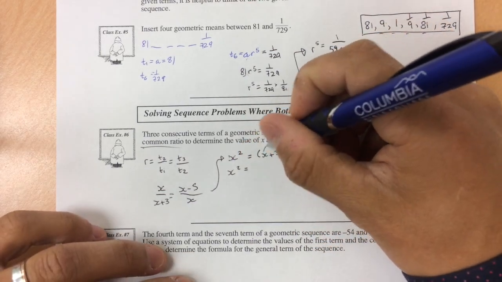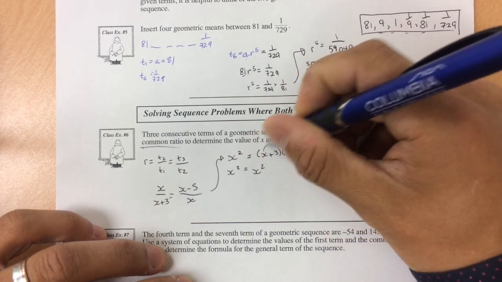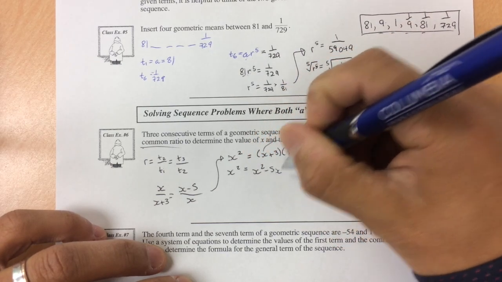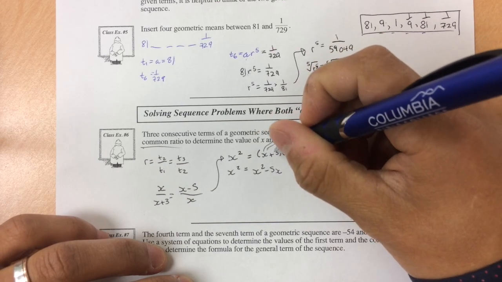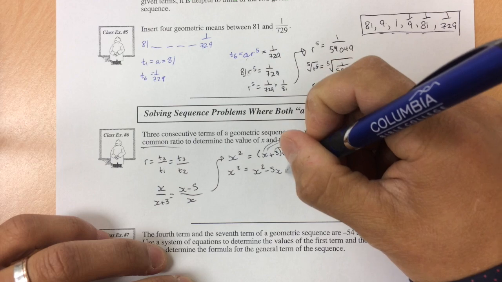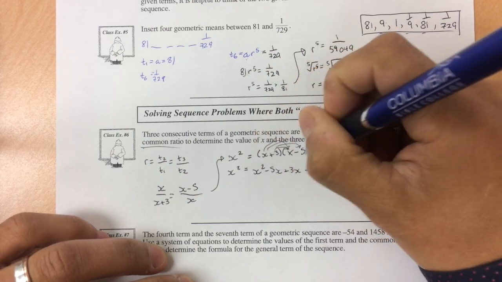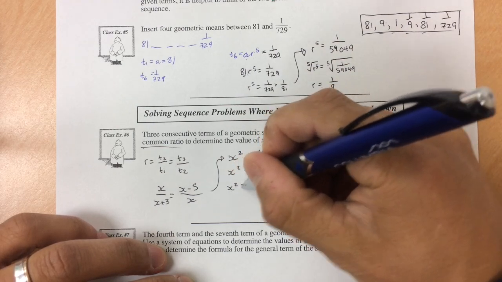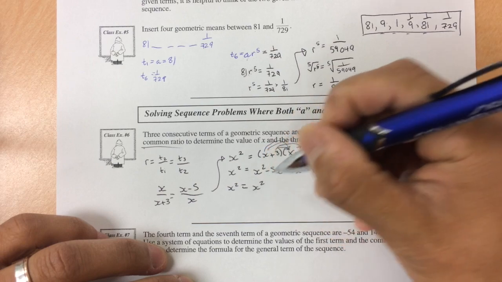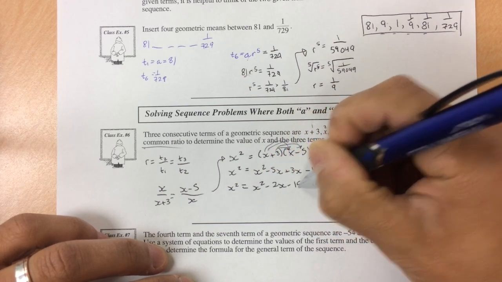If we expand this by using the distributive method, I end up getting x squared minus 5x, if we distribute these x's and everything else, plus 3x minus 15. 3 times 5 is 15. And so when I simplify, what I'm going to get is x squared is equal to x squared minus 2x minus 15.